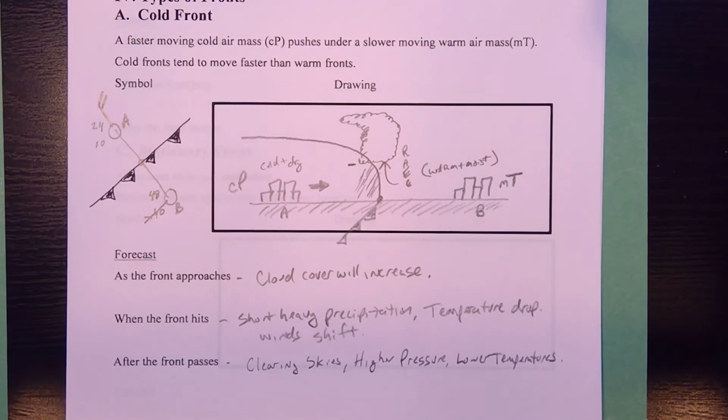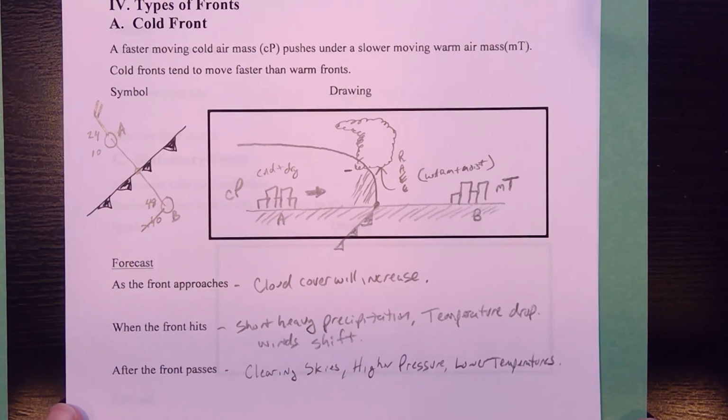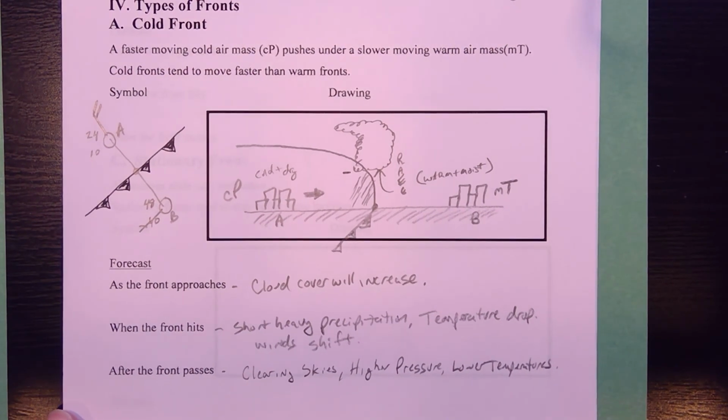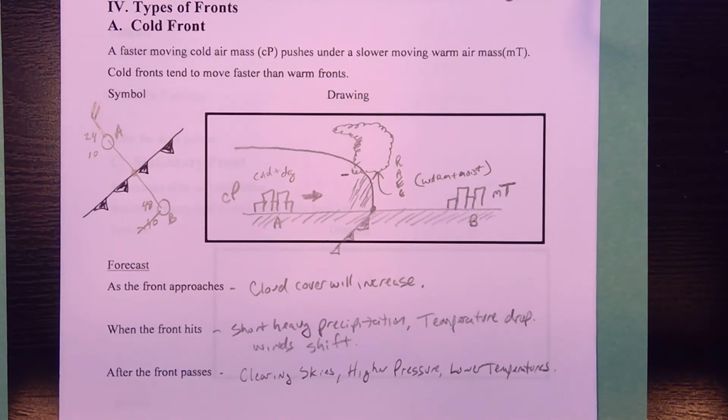So that's where I'm going to cut this segment of the video. That essentially went over air masses and fronts. The fronts are the boundaries between air masses. Fronts are typically where you have rising air and cloud formation. So the next video, we're going to go over stationary fronts, warm fronts, occluded fronts, and get into the mid-latitude cyclonic storm system. I hope this helped.